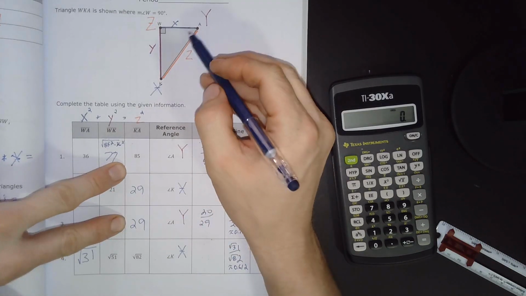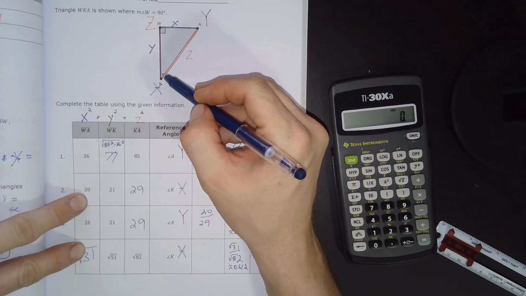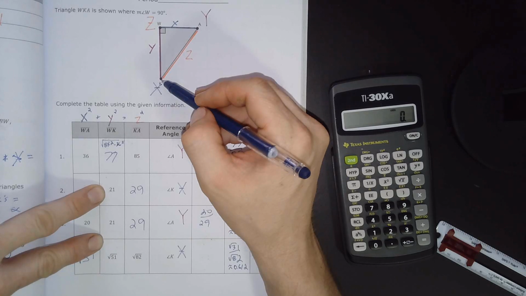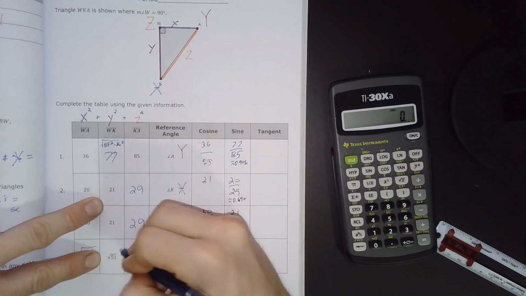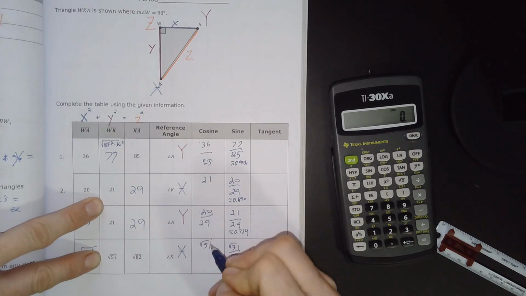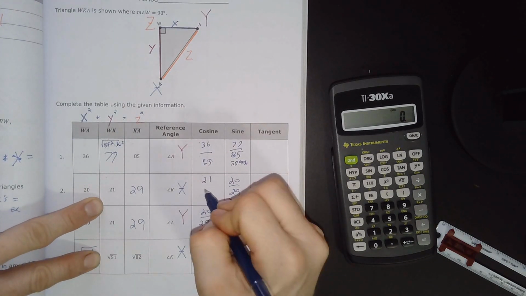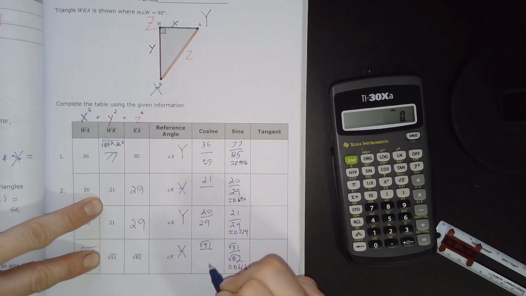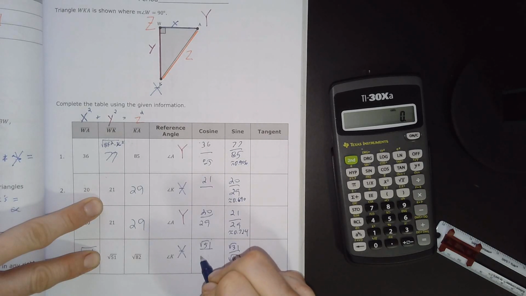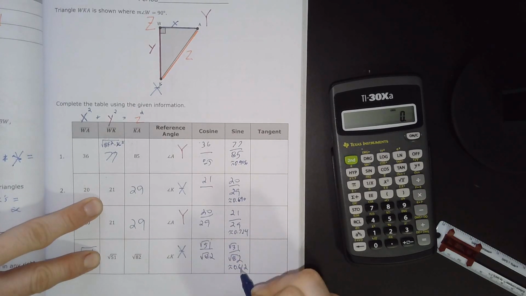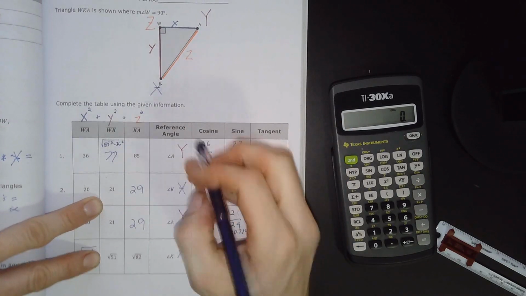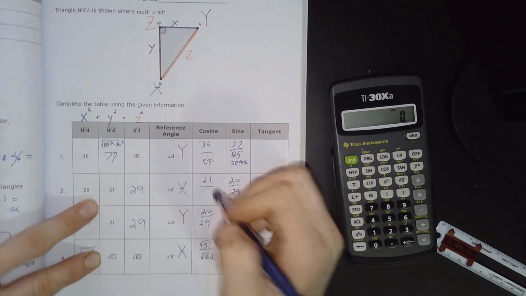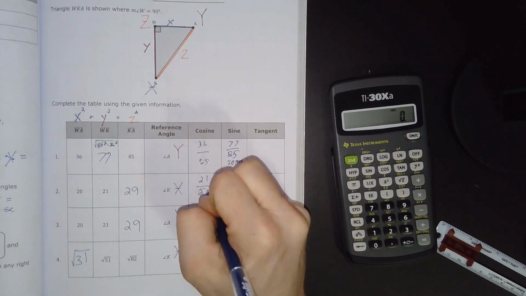All right, now shifting to x as our theta. Our adjacent is y, 21, and square root of 51, over our hypotenuse. They are the same. Square root of 82 and 29.